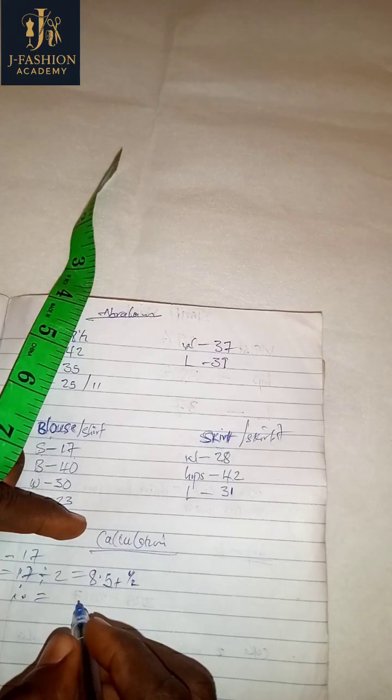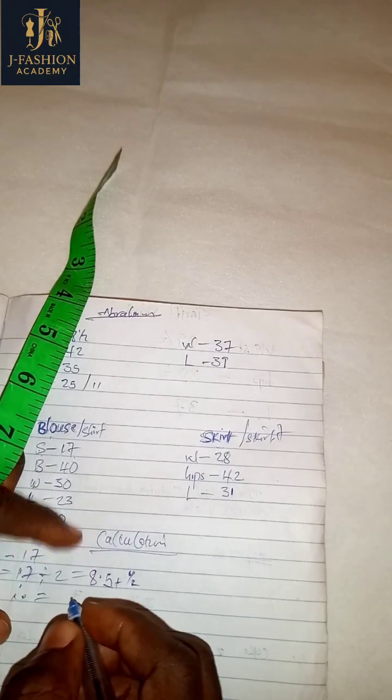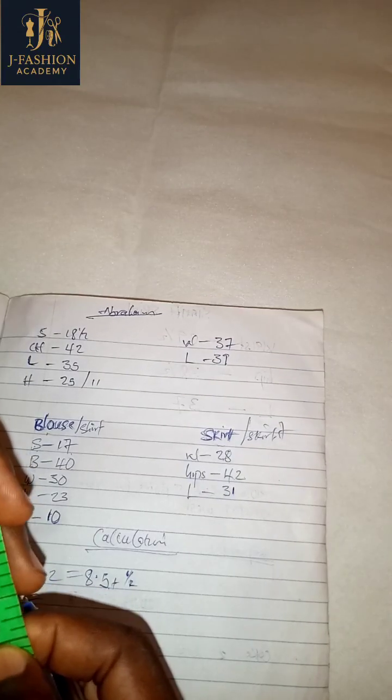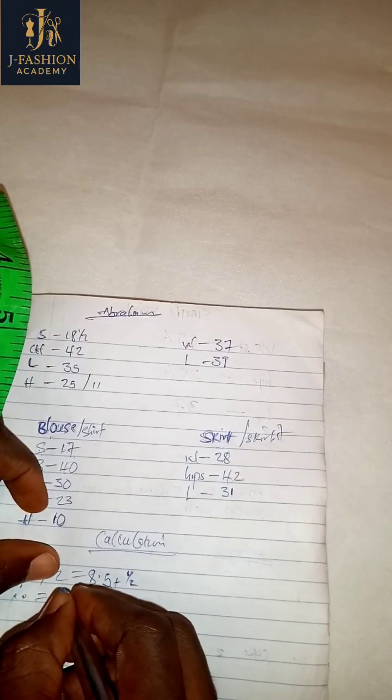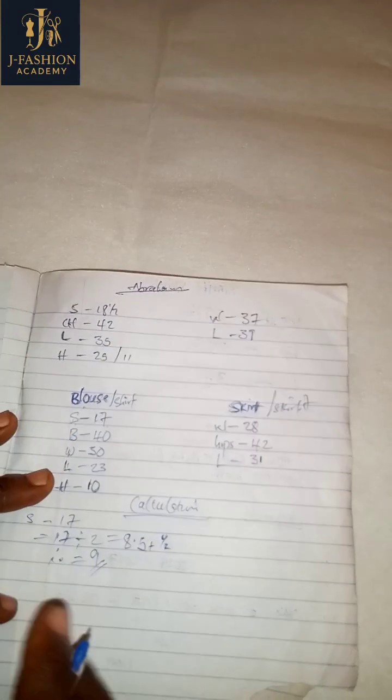So all in all, your shoulder measurement is going to be 9 inches. This is your shoulder measurement.